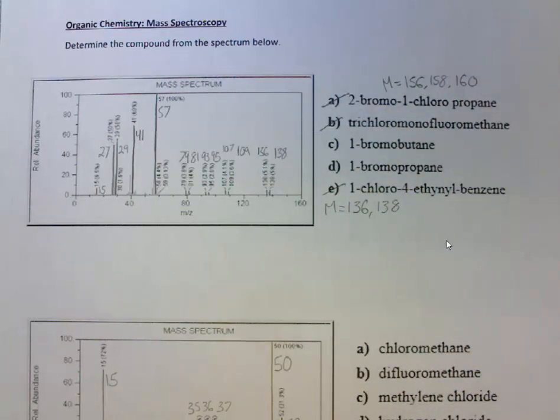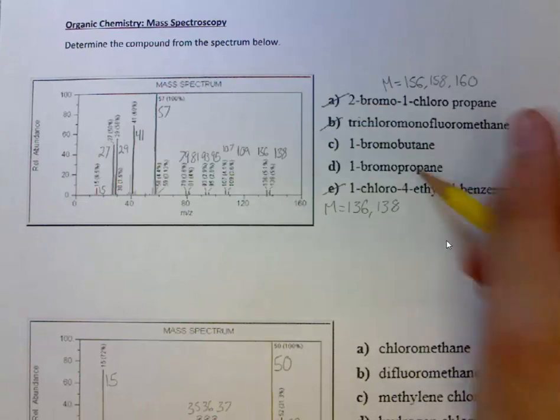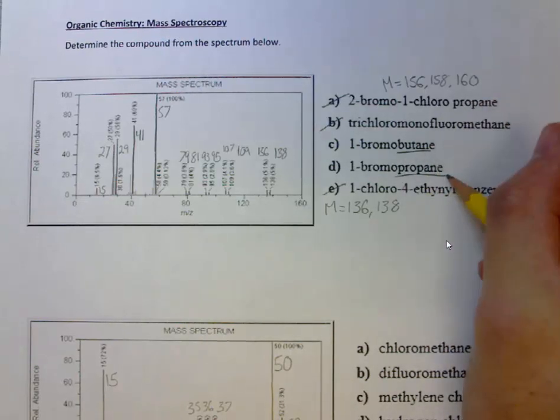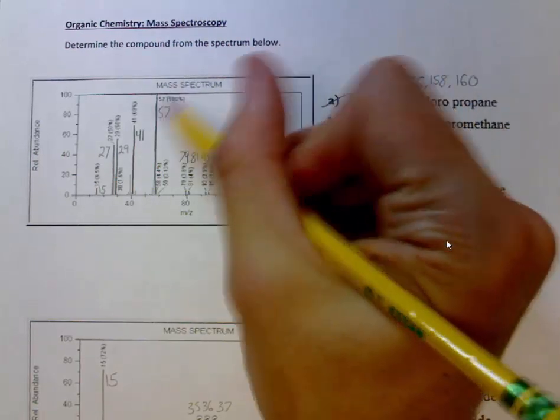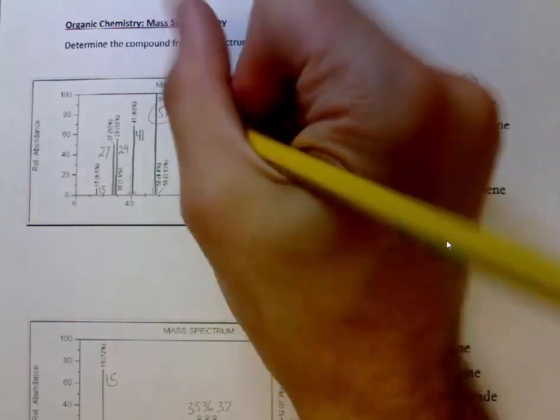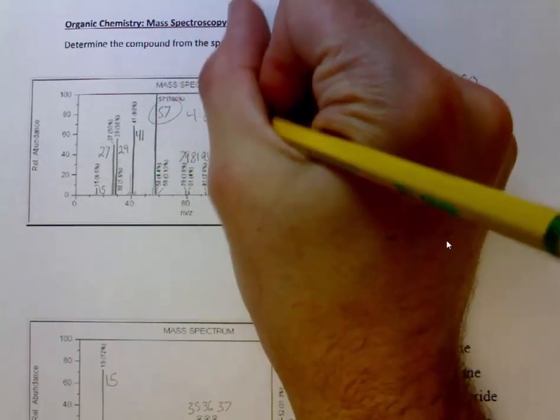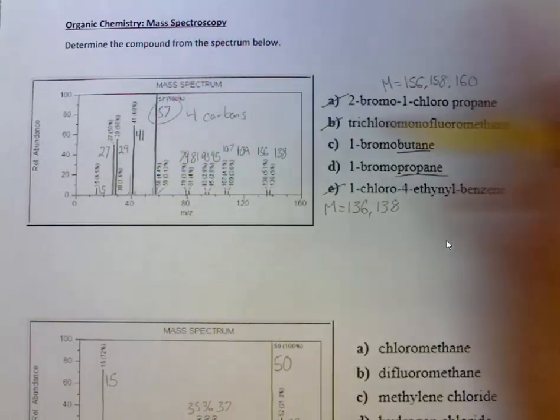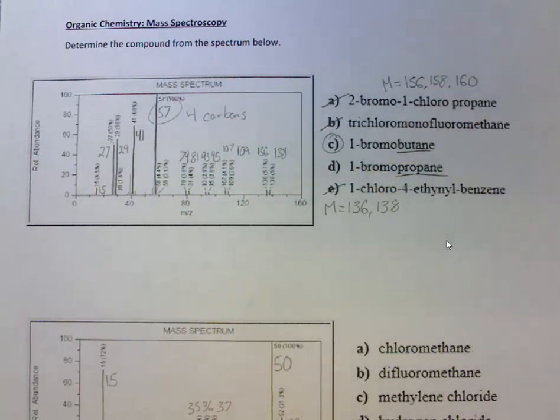To decide between C and D, we have to look at the number of carbons present. For C, we have 4, and for D, we have 3. If we have a base peak at 57, this suggests 4 carbons. Therefore, C is going to be the correct answer.